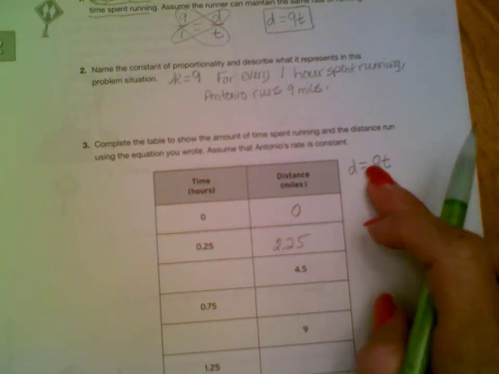I'm going to do all of these first. If my time is 0.75 times 9, I get 6.75. Or I could see this times 3 is this times 3 is this. 1.25 times 9 is 11.25. 1.5 times 9 is 13.5.